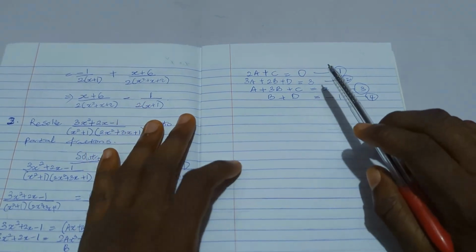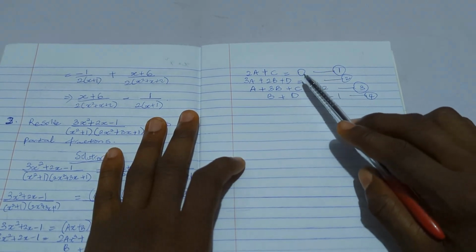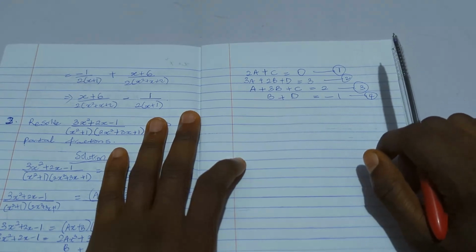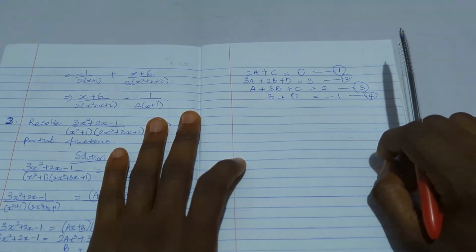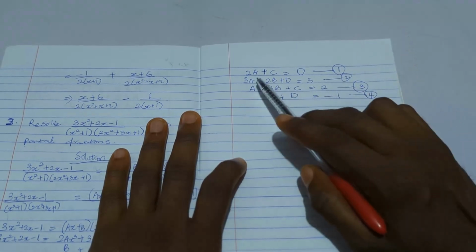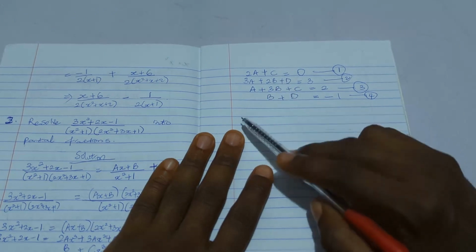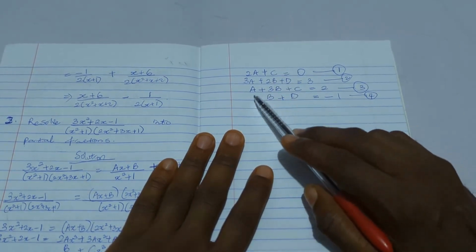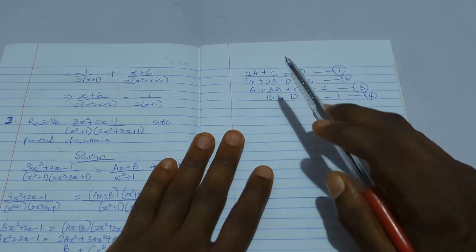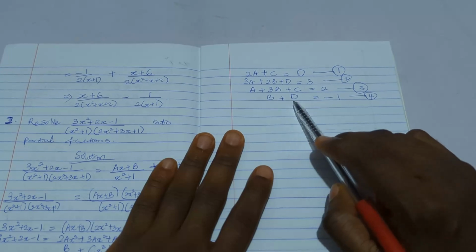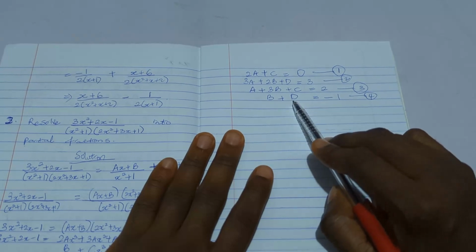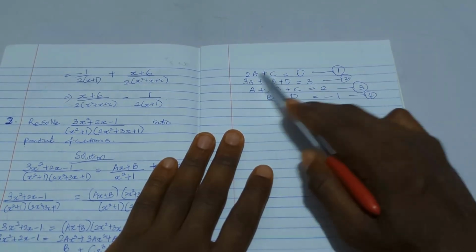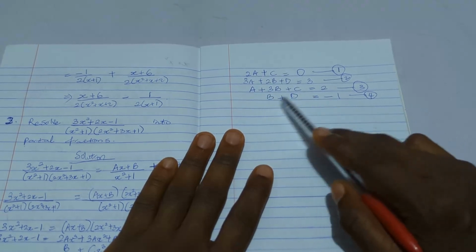But my overall goal is that you want to work with only two simultaneous equations, and those two simultaneous equations must have the same two unknowns. If we look at equation 1, that's A and C. Equation 2 has A, B, and D. Equation 3 has A, B, and C. And equation 4 has B and D. From what I'm seeing here, I'm seeing some pattern. Equation 1 and equation 4 have completely different things. This one has A and C, this one has B and D.